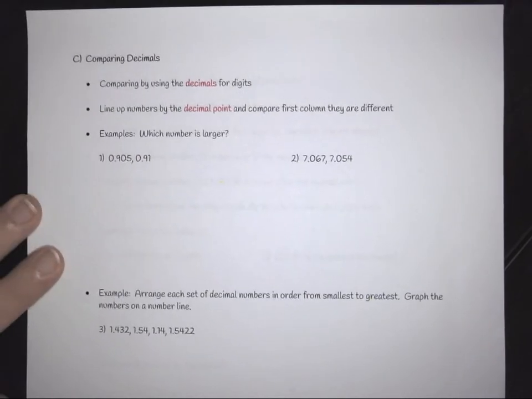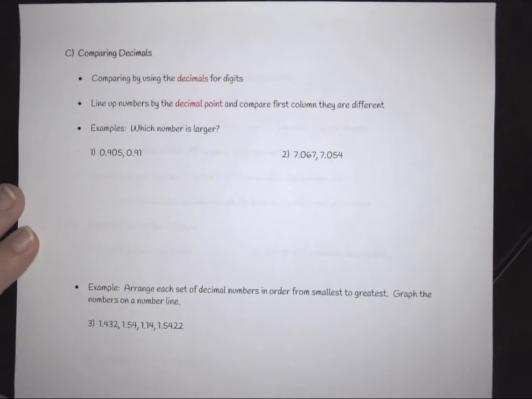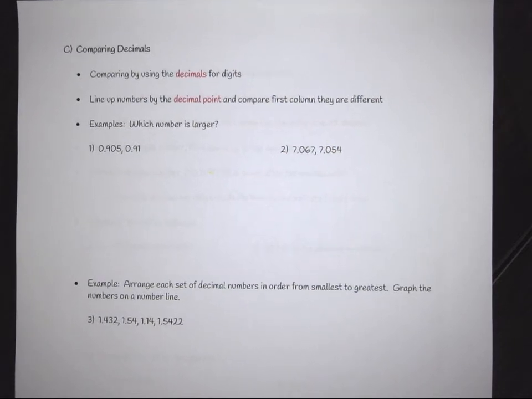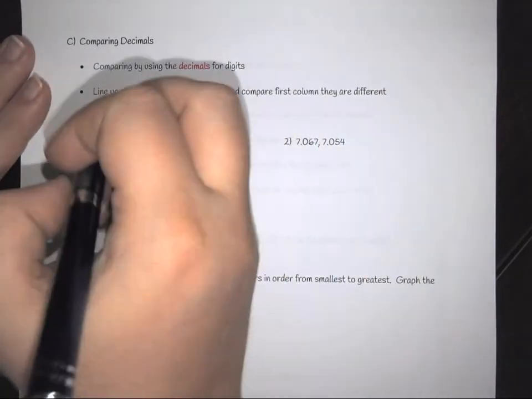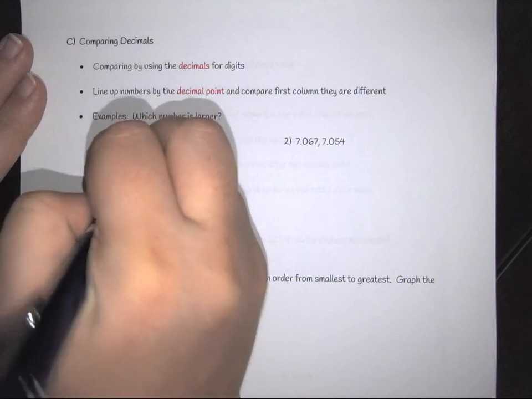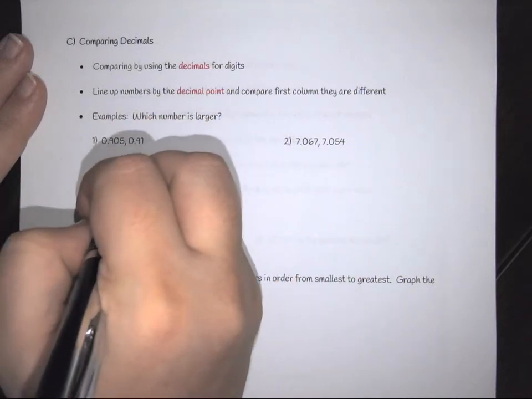Another major thing that we like to do with decimals is what's called comparing decimals. When we're comparing decimals, what we're actually looking for is the decimal that is either the largest or the smallest, depending on what your question asks. The easiest way to compare them is to line them up vertically and then compare the actual columns themselves. Okay, so we have 0.905 and we have 0.91.